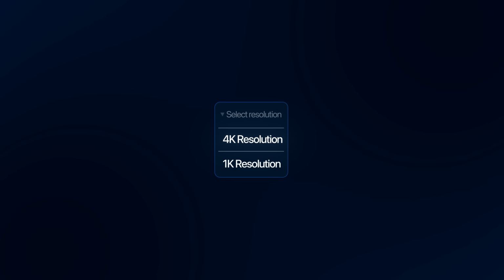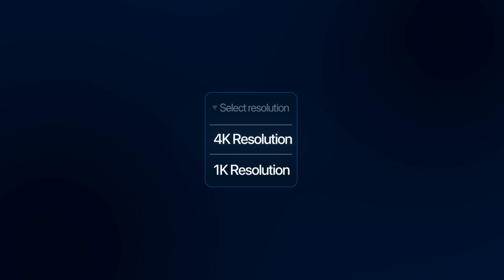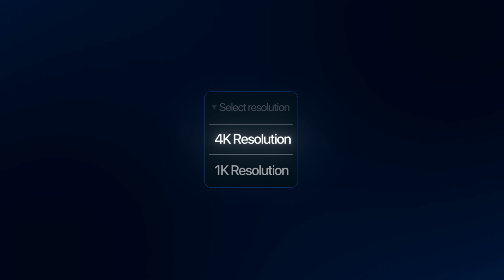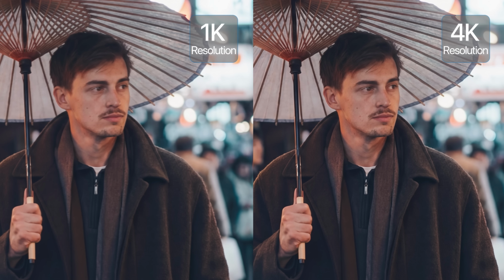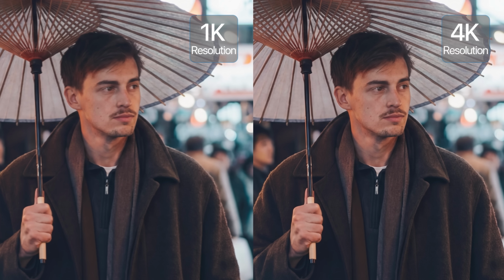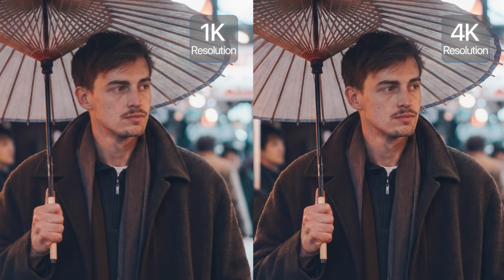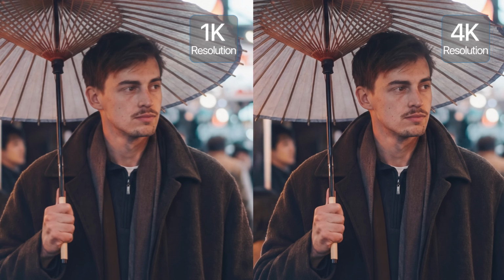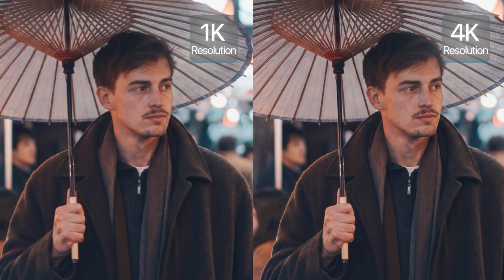For example, if you have the choice to choose between 1K or 4K, I would choose 4K because you have much higher details. Take a look at the difference of this. If I generated 1K versus 4K, the one with 1K is much less sharp than the one with 4K. So get the highest possible output, and that goes for both your input images and also for the settings before you start generating.